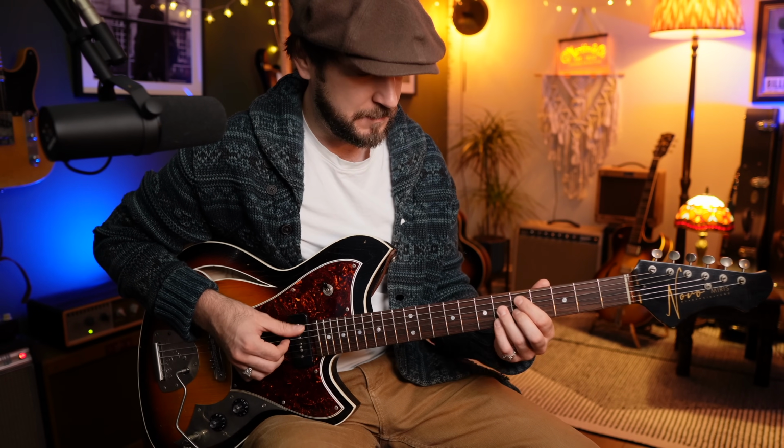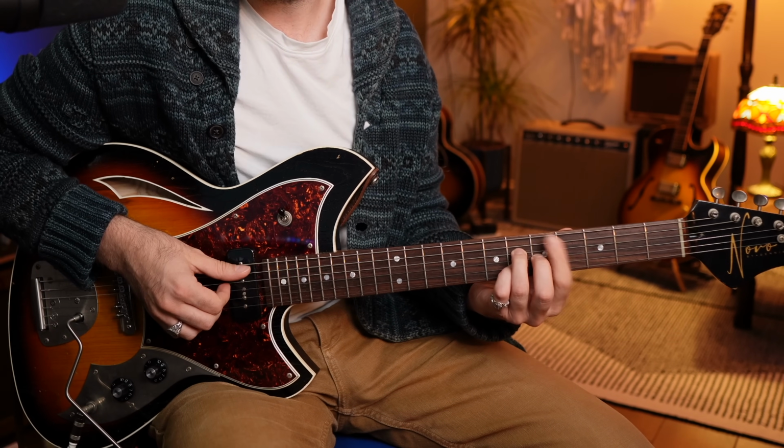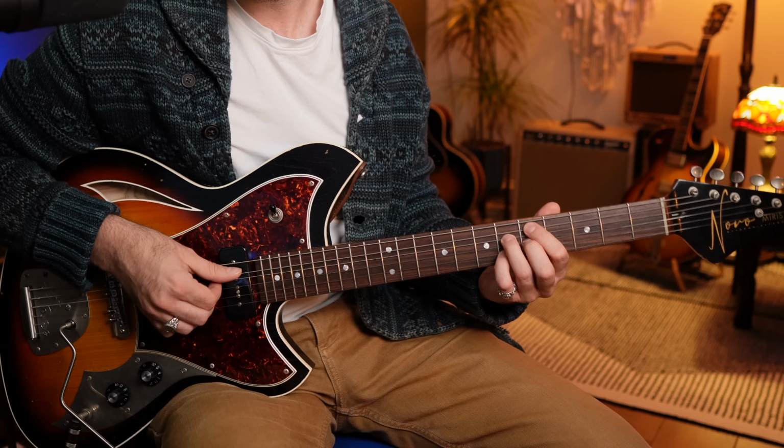Inversions of the F minor 6. This one looks like a D minor 7 flat 5. It's because they're the same thing. And you can very clearly see in that voicing this F minor triad here. If you take the A string out of the equation, that's all you've got, F minor. Put the 6th in the bass.